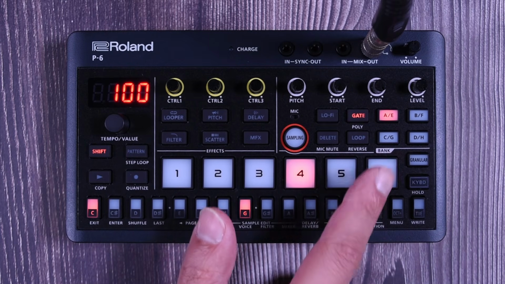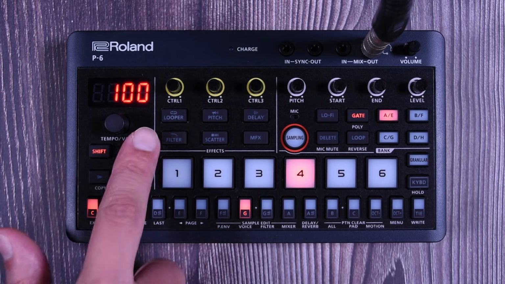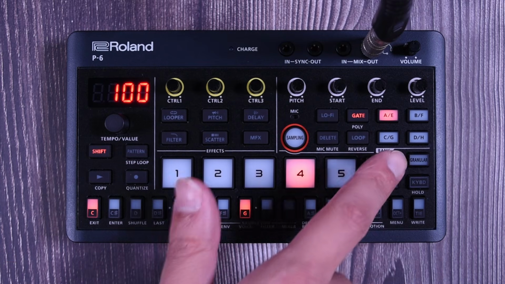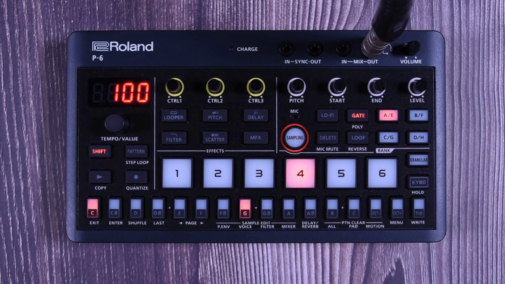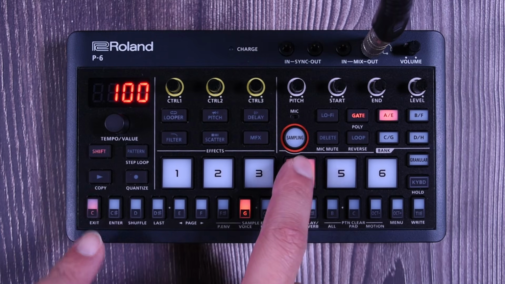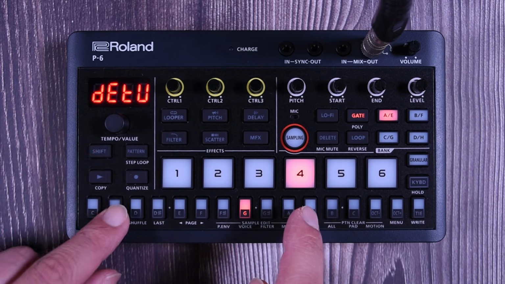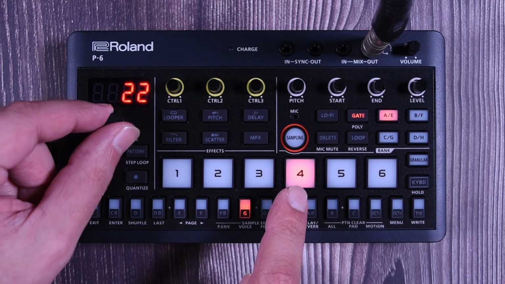Maybe on this patch it makes no sense, but when we use the granular, the detune becomes really important because each of the playheads will be a little bit detuned. Still, without using the granular, you can detune the sample so it sounds a little bit different every time that you play it. I'm going to leave the detune at 0.